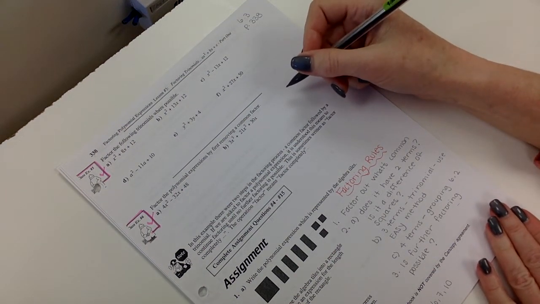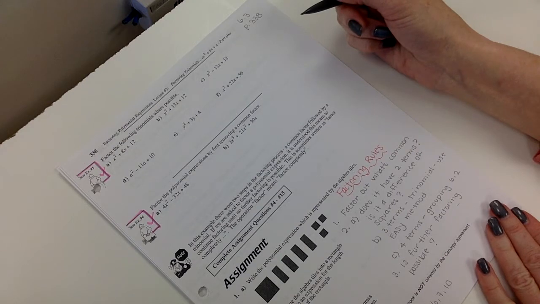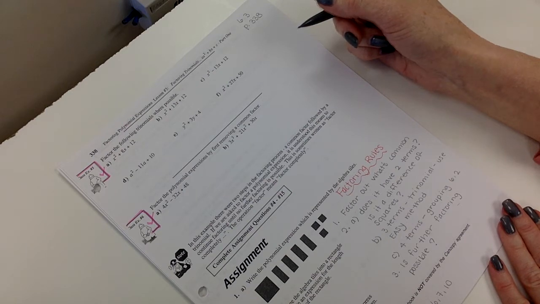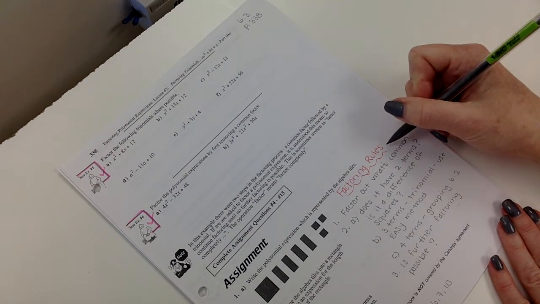Okay, welcome back, math fans. Here we go with 6.3. This is the page you will want to keep forever. So pause the video, write down these factoring rules.